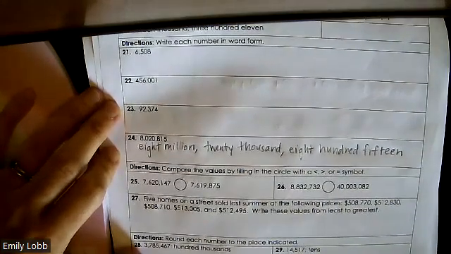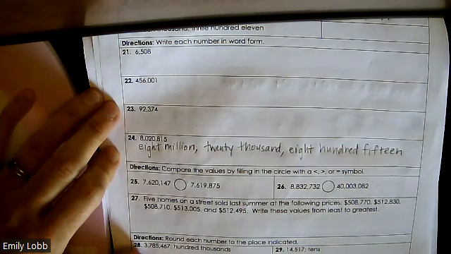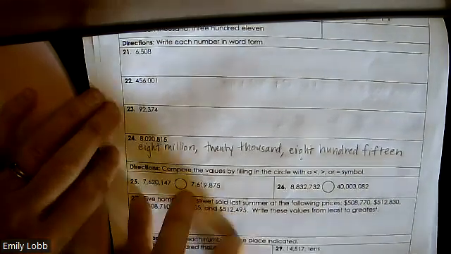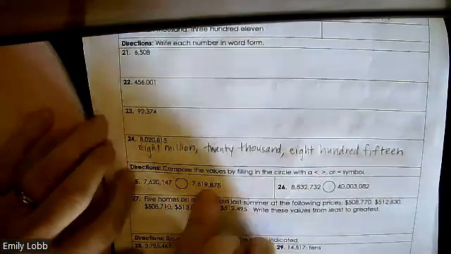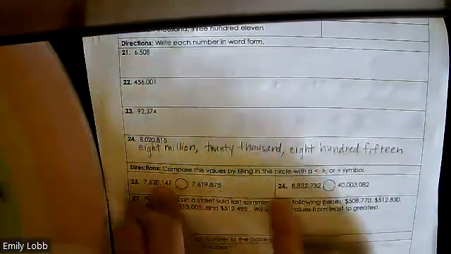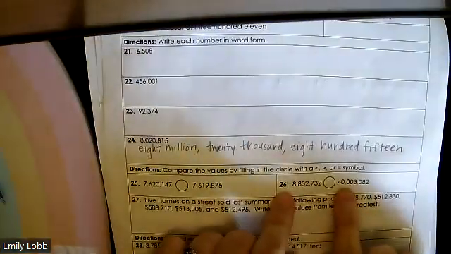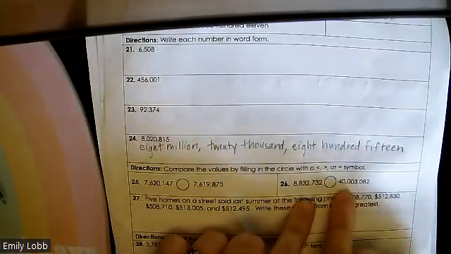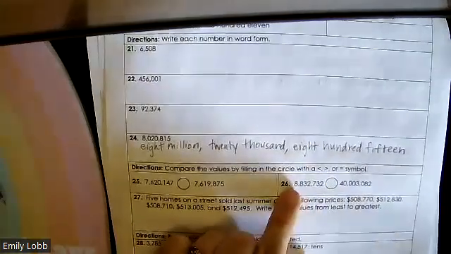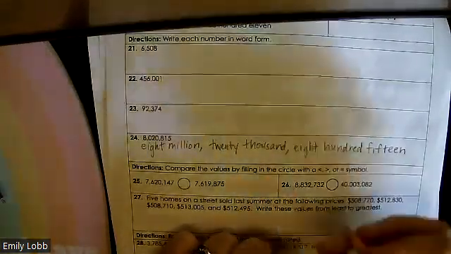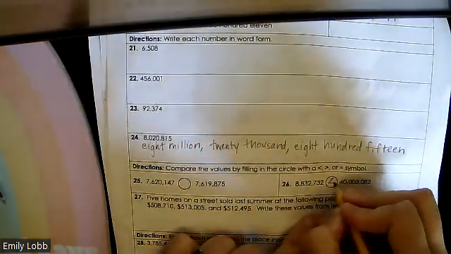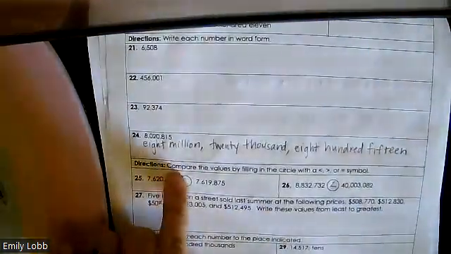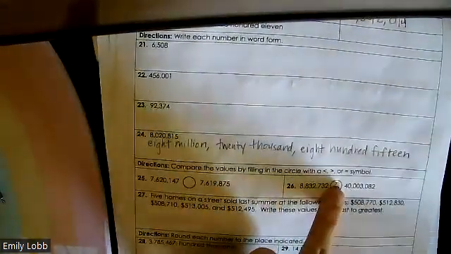All right, comparing values. Again, we're going from left to right. Notice in 25, these have the same number of digits, but in 26, this one has more digits in it. So this is 40 million and this is 8 million, which is bigger? The 40 million. And this would have been greater than, this is less than.